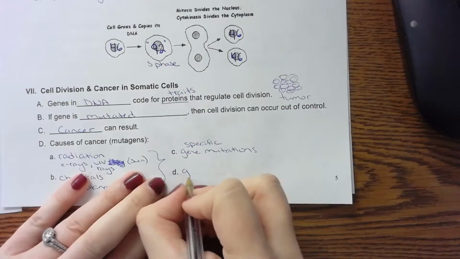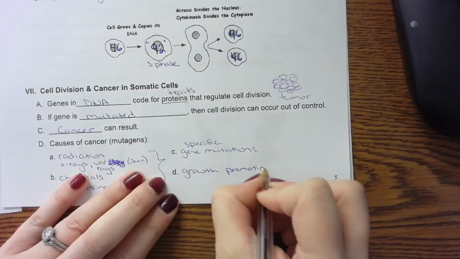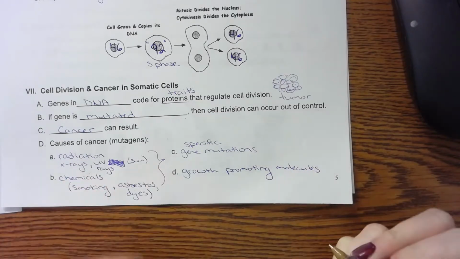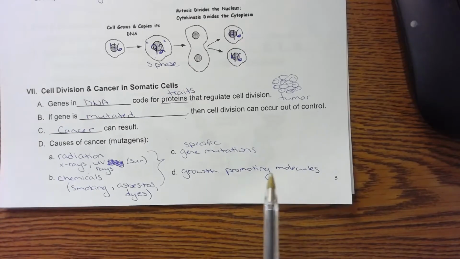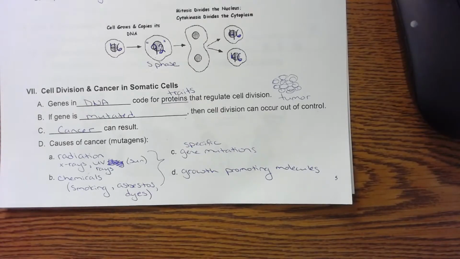And then the last one is kind of a weird one. Growth promoting molecules. There are some molecules and chemicals that actually trigger our cells to grow and divide, and they're good. But if you have too many of them, then those growth promoting molecules are going to be bad because they just signal your cells to grow out of control.